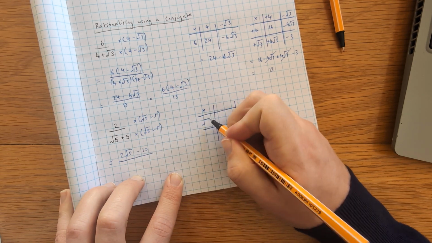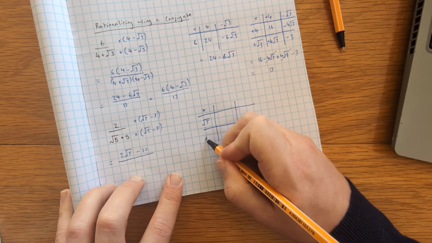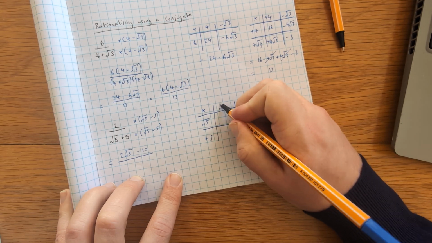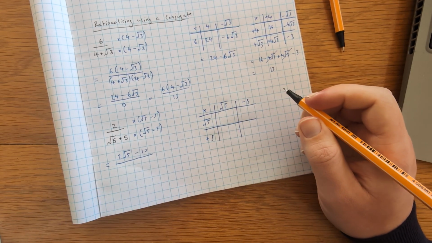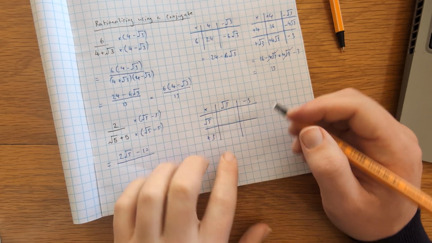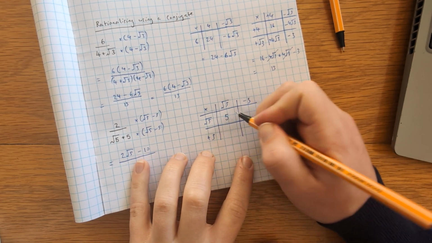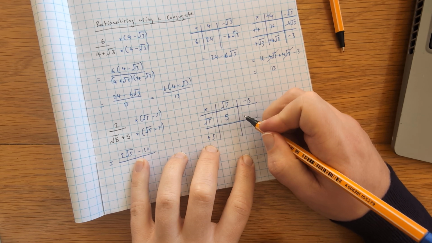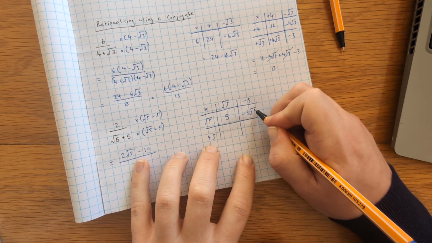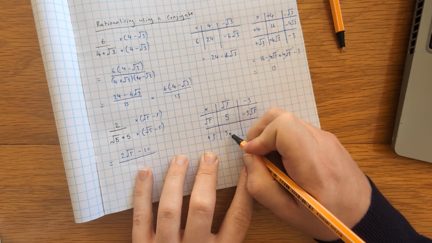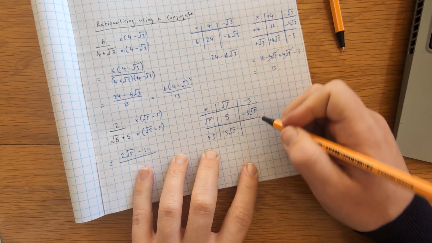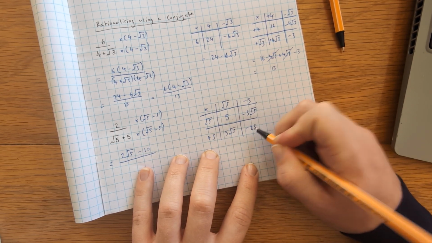So I've got root 5 and positive 5, and then root 5 and negative 5. Root 5 times root 5 is just 5. Root 5 multiplied by negative 5 is negative 5 root 5. Positive 5 multiplied by root 5 is 5 root 5. And 5 multiplied by negative 5 is negative 25.